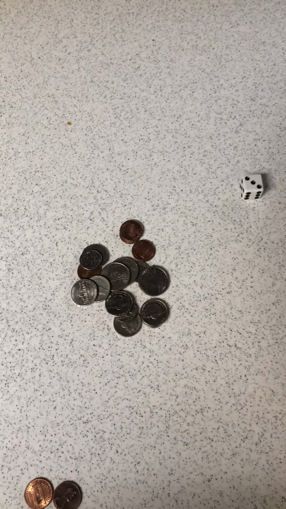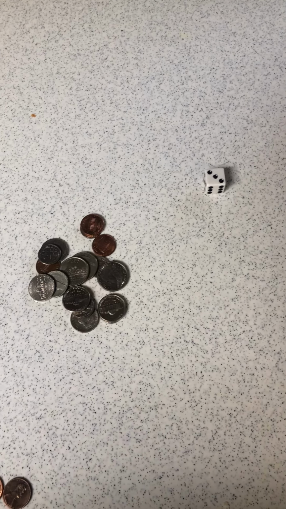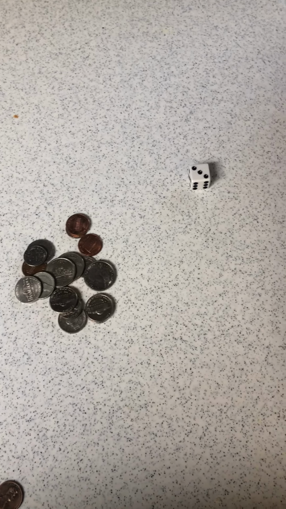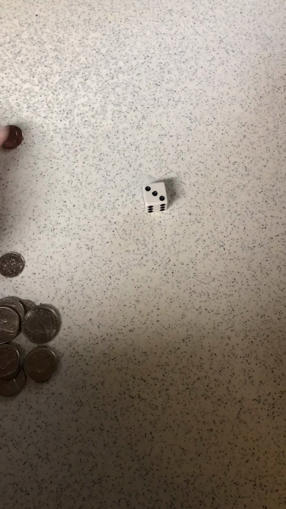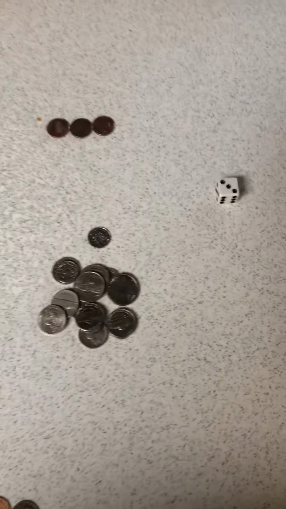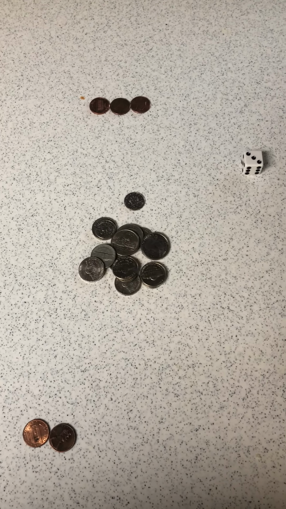So you would roll the dot cube, and you rolled a 3. That means you would look in the pile of coins and take out 3 cents. That would be 3 pennies. The goal of the game is to be the first person to collect 25 cents.